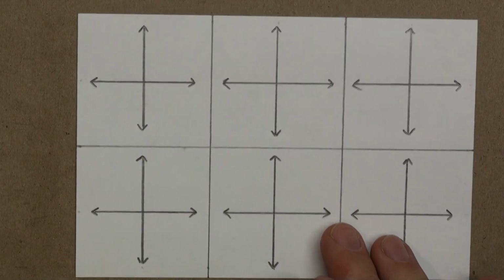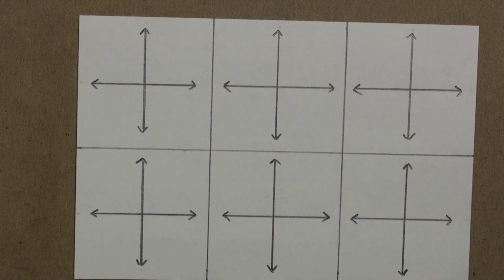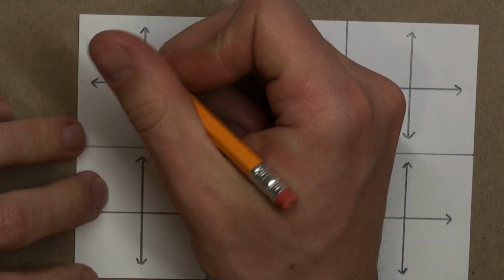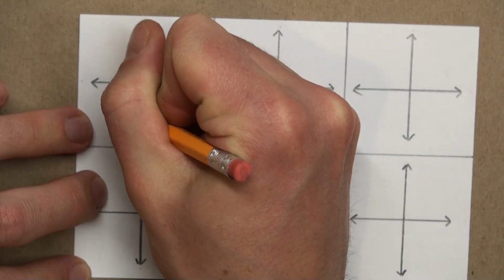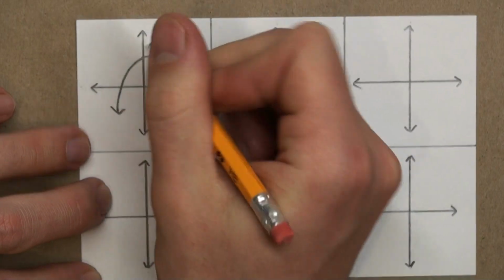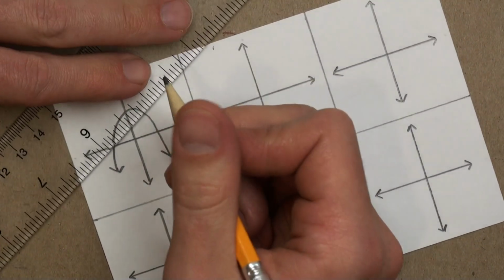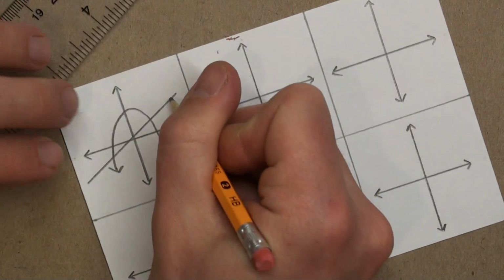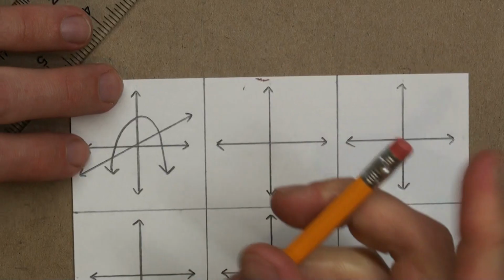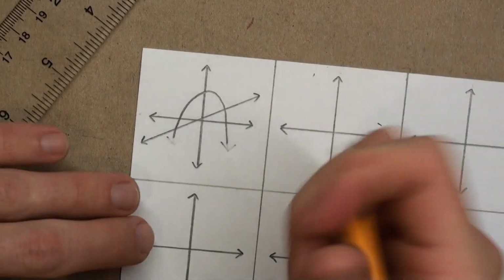All right. So we have really 6 scenarios. The first one is you could have a parabola, right, with a line crossing it in 2 places. I'm going to actually extend this parabola down.